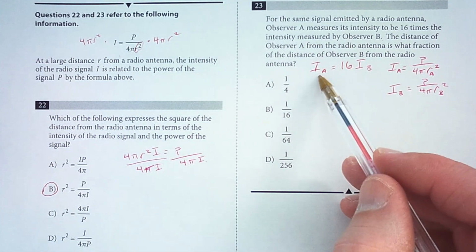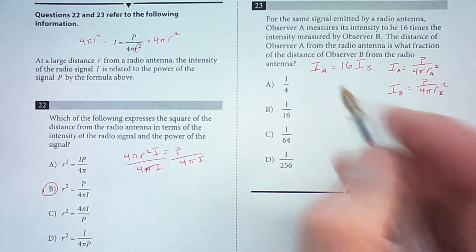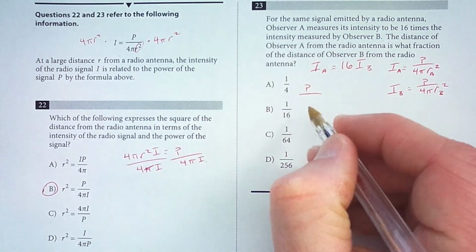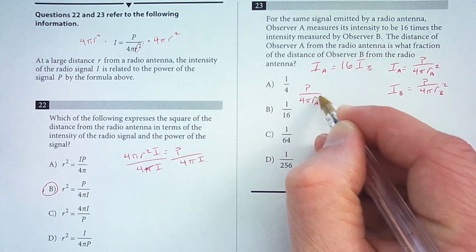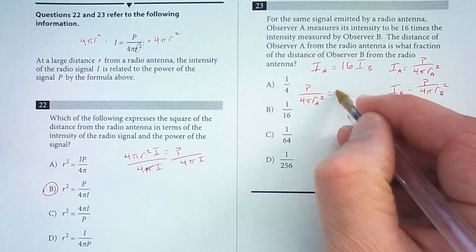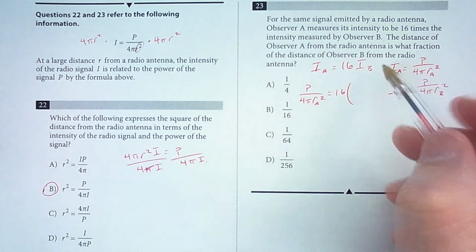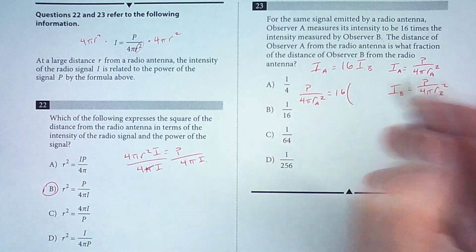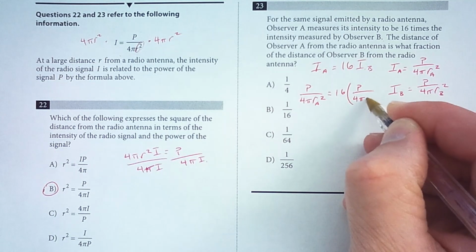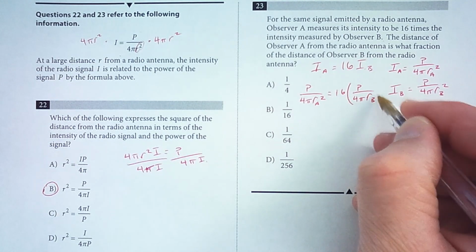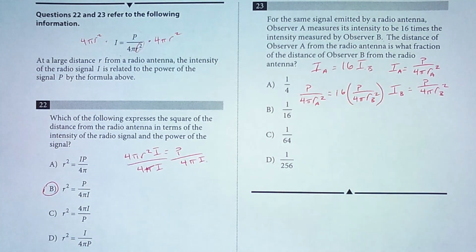Okay, now I'm going to do some substitution. For observer A, I'll put in this formula, P over 4 pi R sub A squared equals 16 times, and for observer B, I'll put in P over 4 pi R sub B squared.